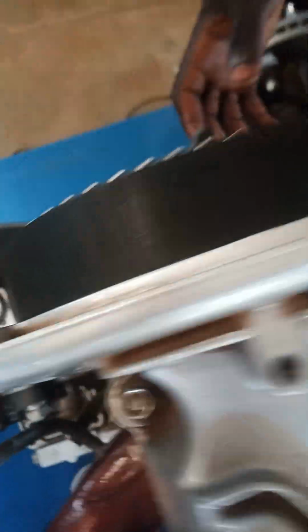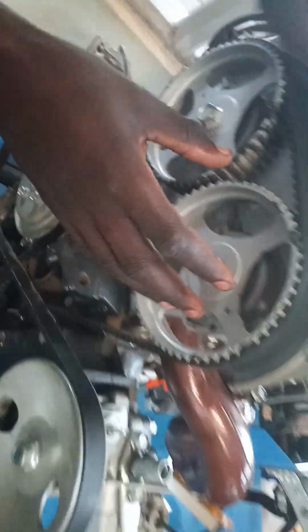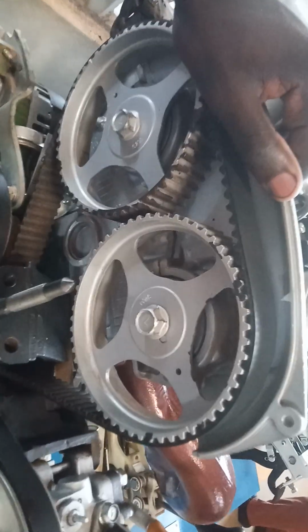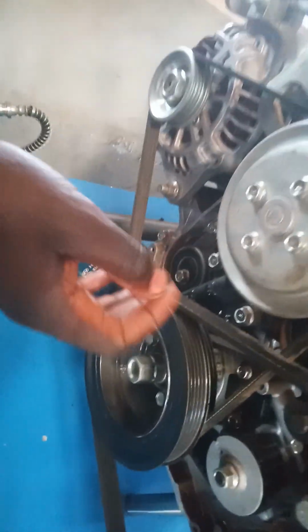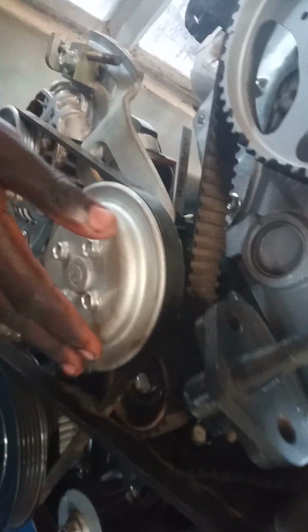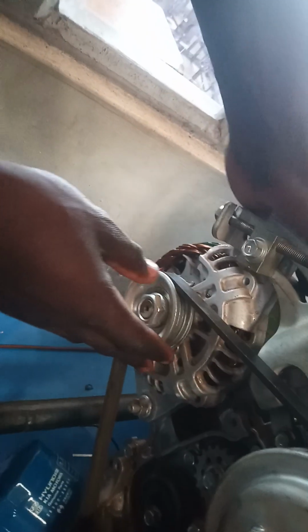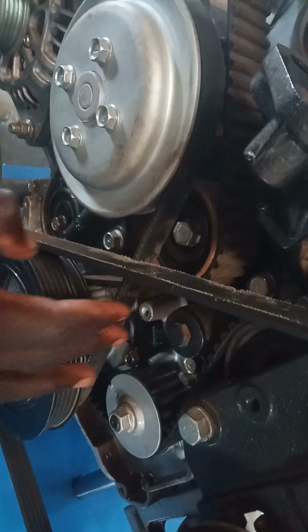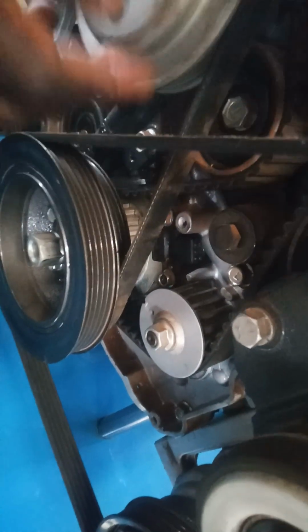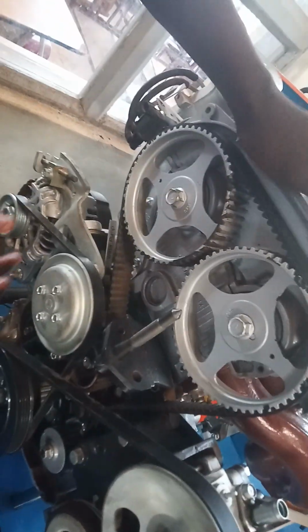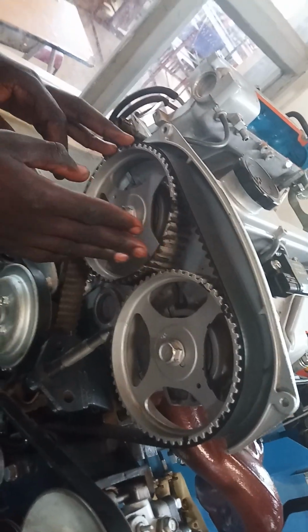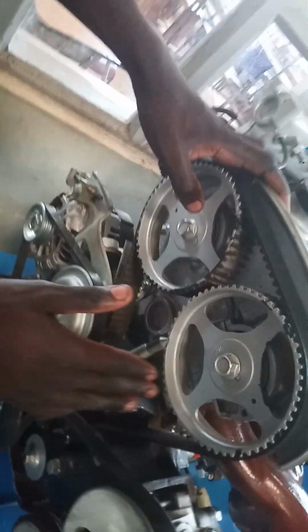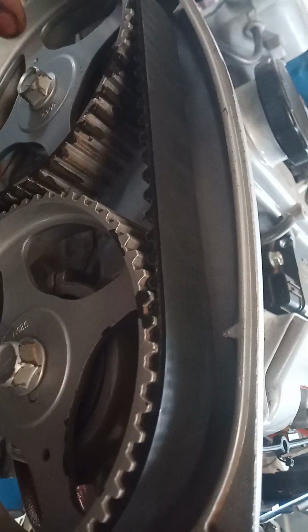Some of the components we have here: our timing gears, our crankshaft pulley, our water pump, and our alternators, you see. Here we have some tensioners with us, and this is our timing belt as usual. It's the one which we use when we are timing our engine. These gears, when you're timing, have certain marks on them, and these two marks, as you see here and here, are the ones which help us during our timing of the engine.